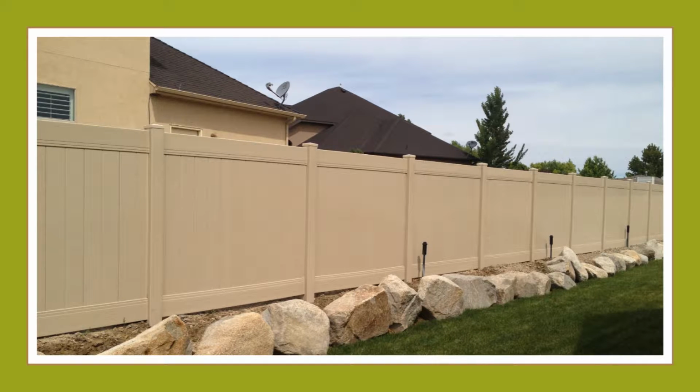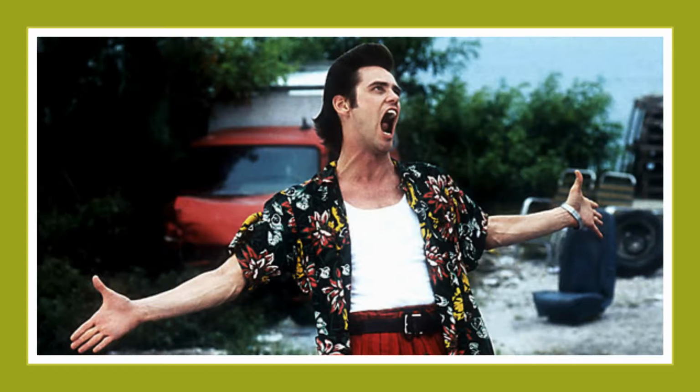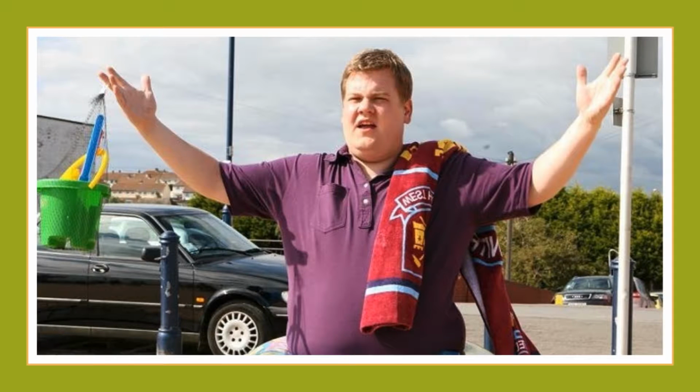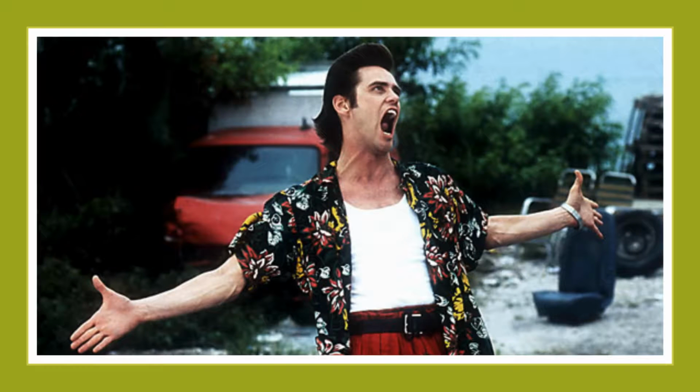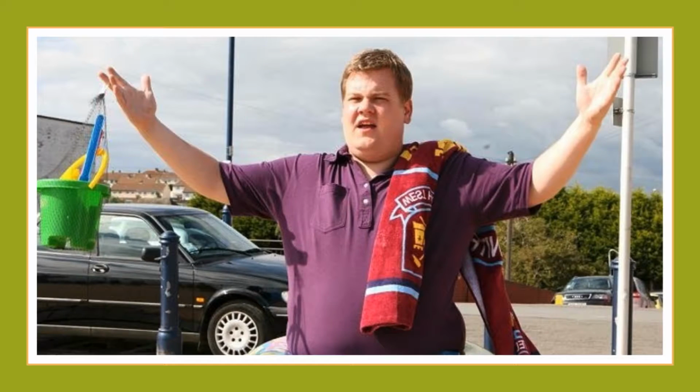And my question to you is, Ace Ventura, or Jim Carrey as Ace Ventura, and James Corden as Smithy. I would like you to think very carefully right now, in a race, who gets over that fence first? Genuinely, I'm asking you, what are your opinions? You've got a choice. Jim Carrey as Ace Ventura, or James Corden as Smithy?